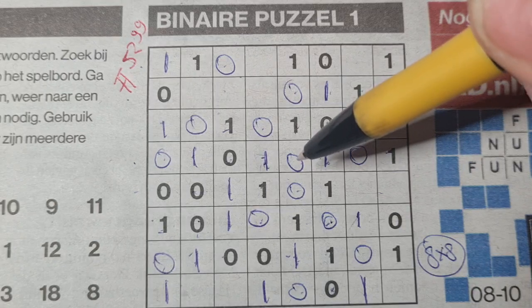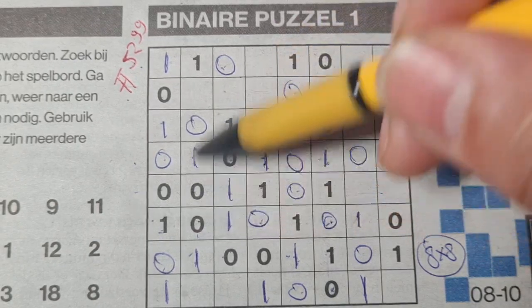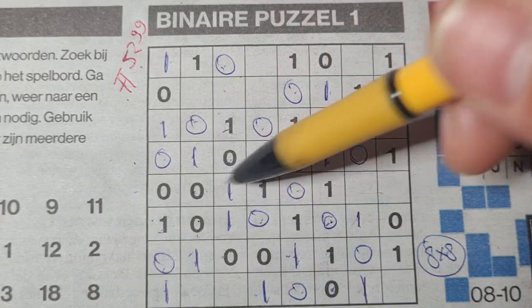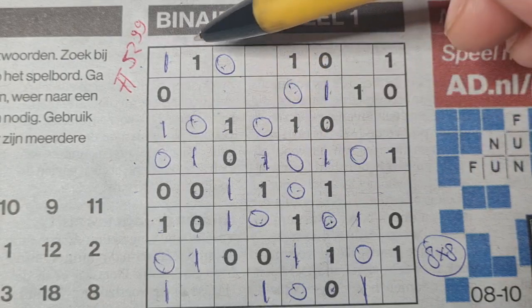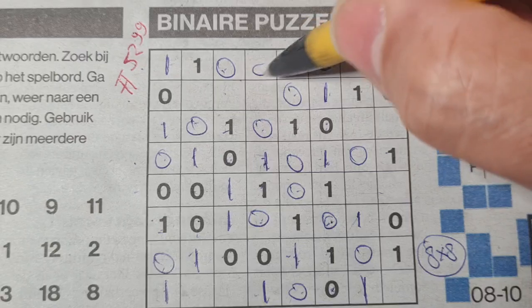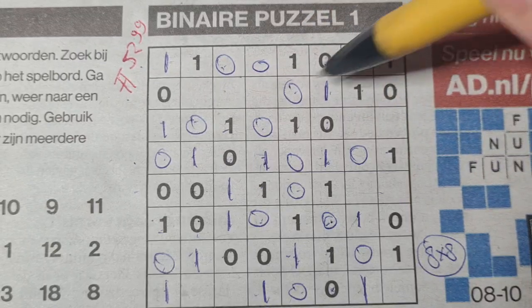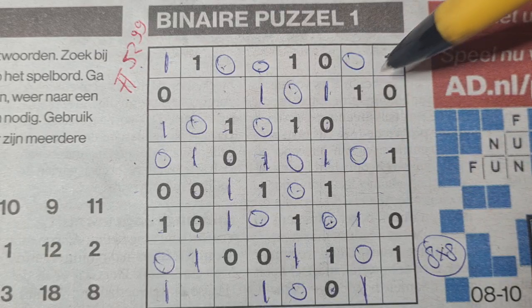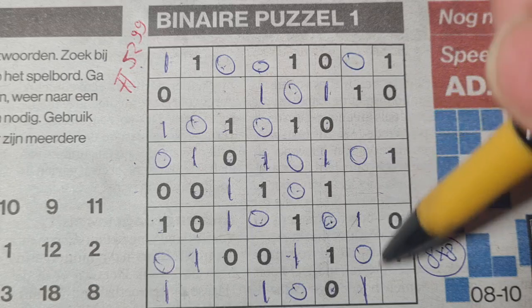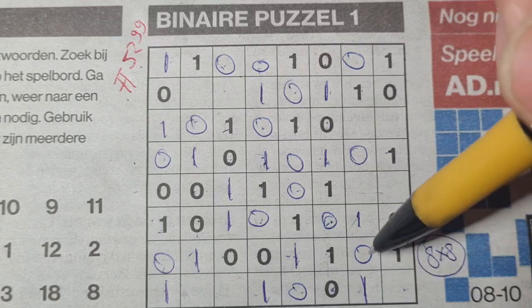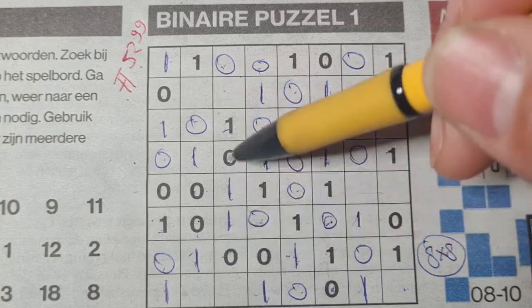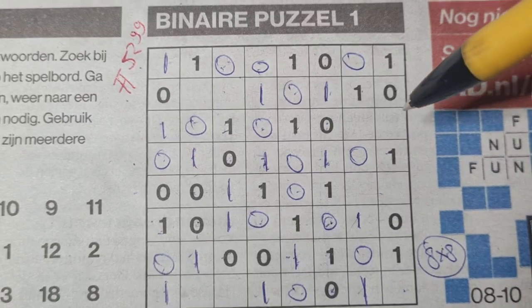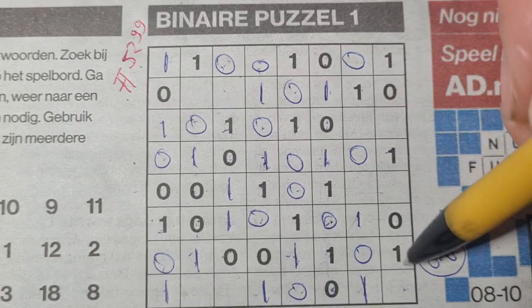Okay. Alright. 1, 2, 3. 1, 2, 3, 4 ones. So the rest are O's. Between 2 O's comes a 1. Then, 1, 2, 3. Yeah. I think now we need to compare.